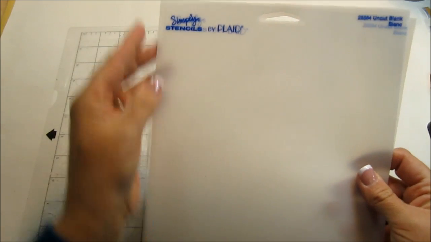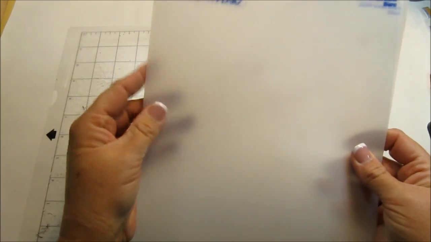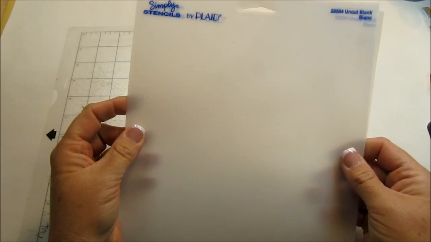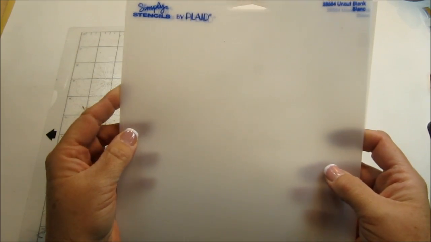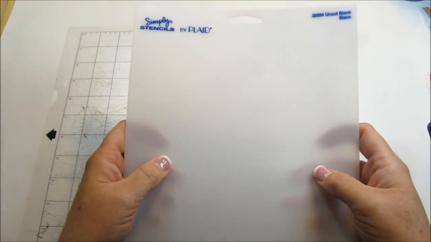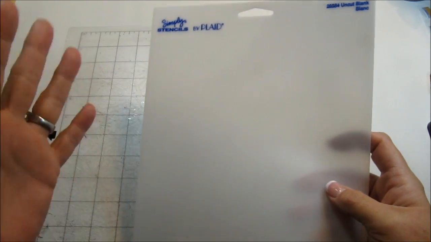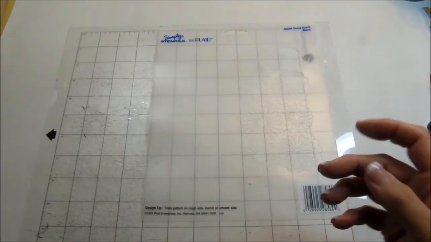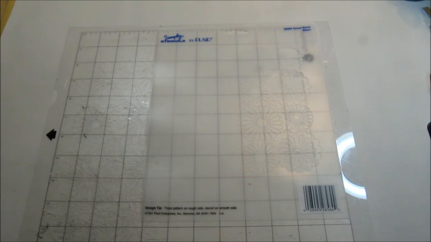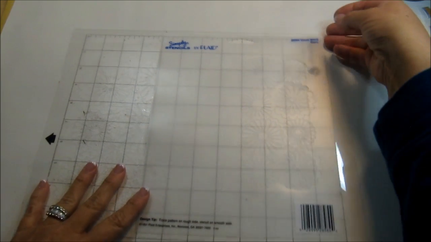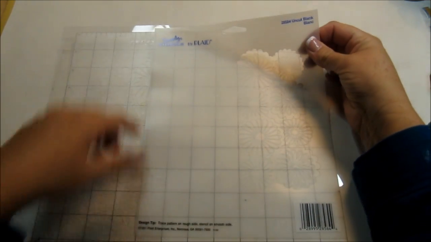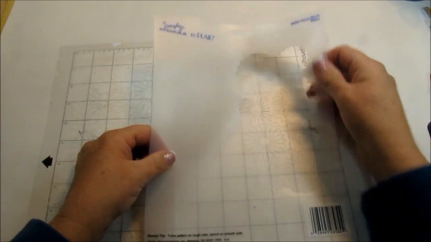It's called Simply Stencils by Plaid. And I think I got it for $2 a sheet, which is a lot less expensive than buying a regular stencil, unless you have a 40% coupon, which I did actually use. So let's go ahead and take it off the Silhouette mat and see what we have.